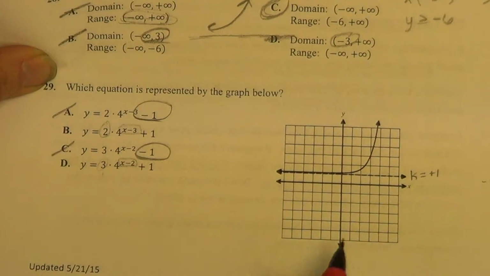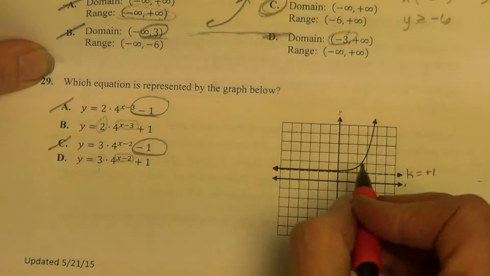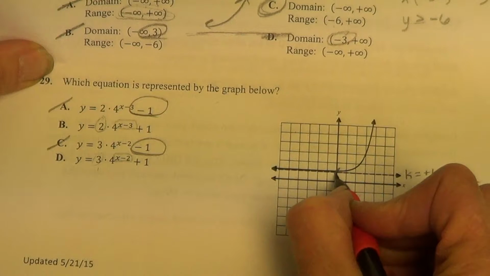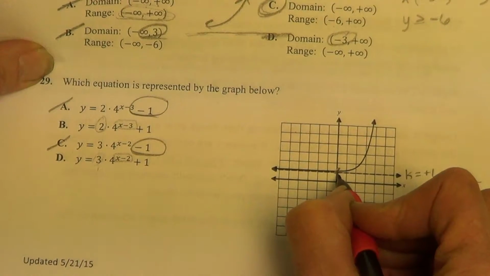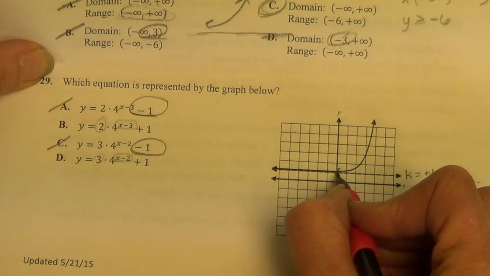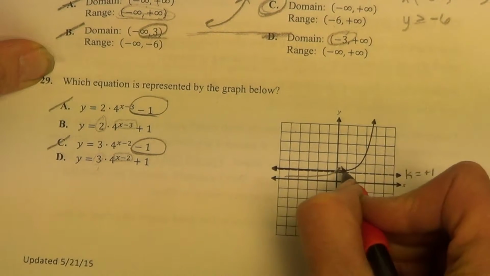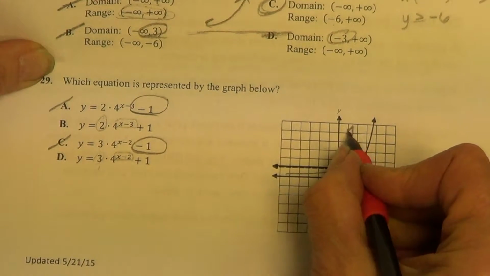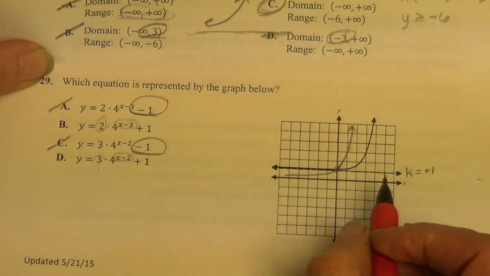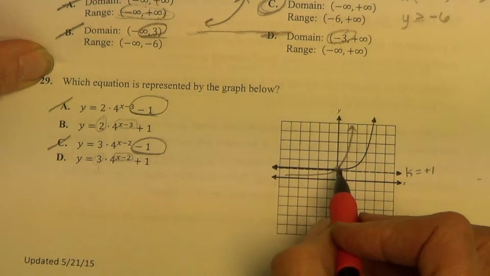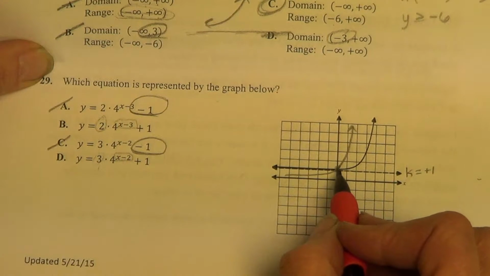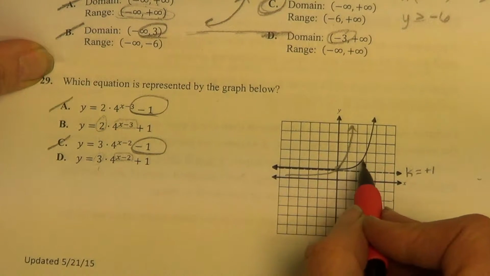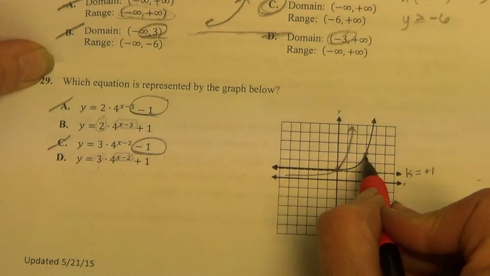So we have to go back to remembering our parent function. I told you on the exponential, the key spot is right there. That's what I consider the vertex, because on the parent function, remember, it passes through right there, right at 0, 1. So in order to find where this is moved to, we look for where it's crossing the hatch mark. It's right there.